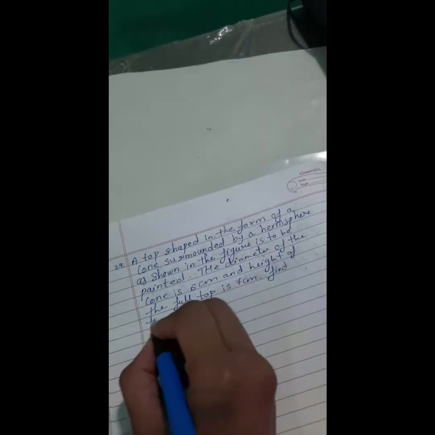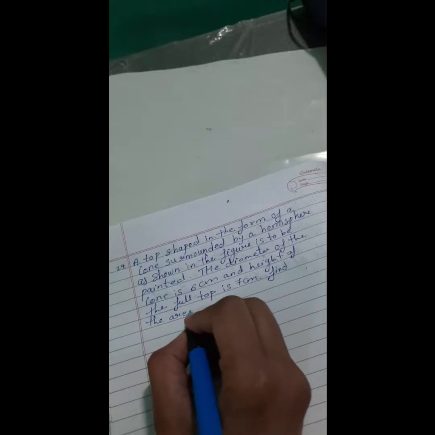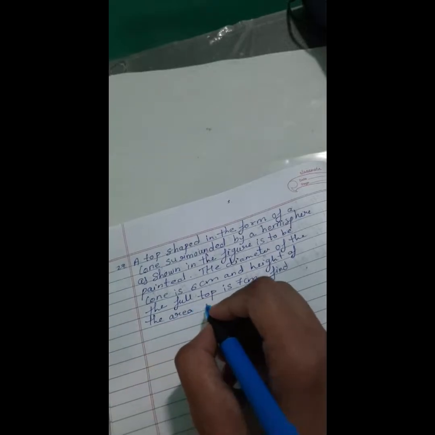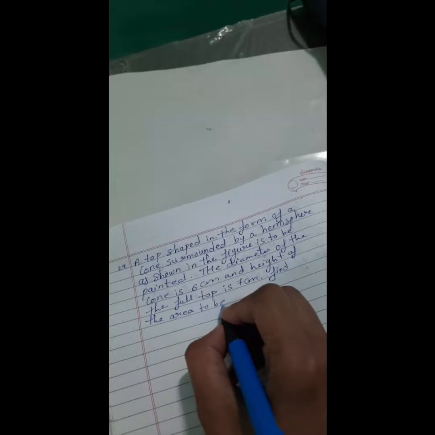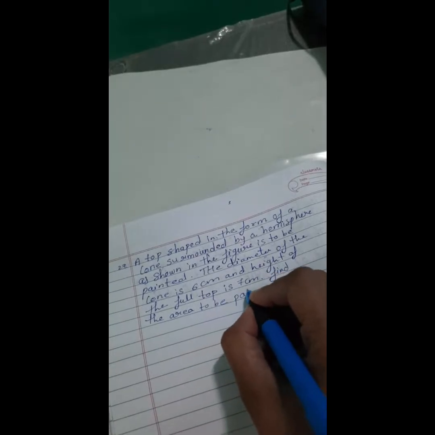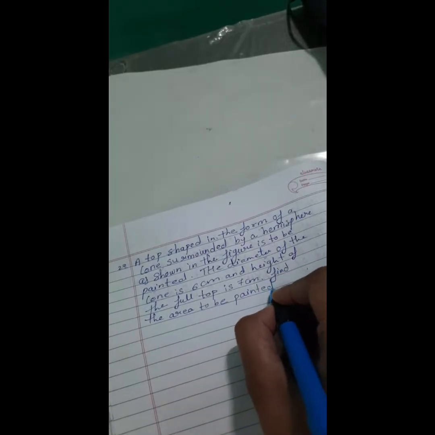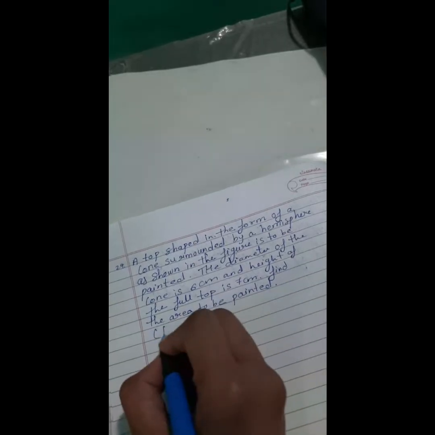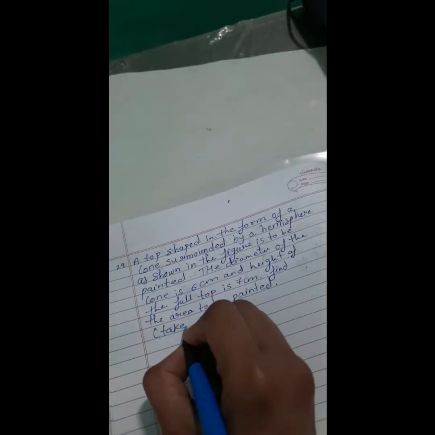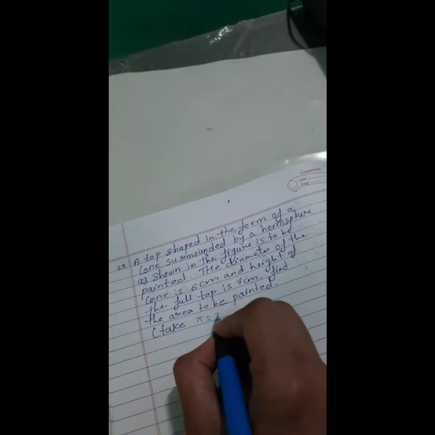You'll have to find the area to be painted. You'll have to take the pi value to be 3.14. So now let me draw the cone.